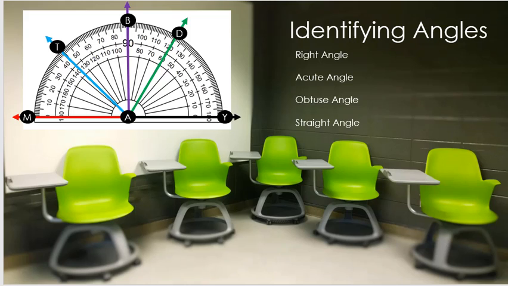All right, in that last video section, we looked at right angles, acute angles, obtuse, and straight angles in design, like out in the real world. For this, if we were to measure them using a protractor, you can see I've got a protractor projected up onto the screen here, and I've got a red ray, a blue, purple, green, and black ray. And we're going to use these to identify right angles, acute angles, obtuse angles, and straight angles.